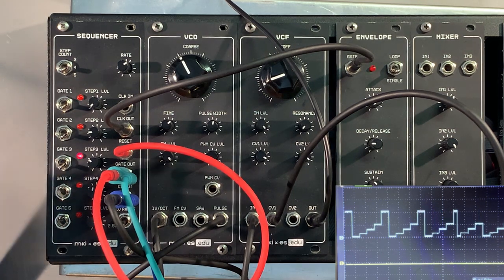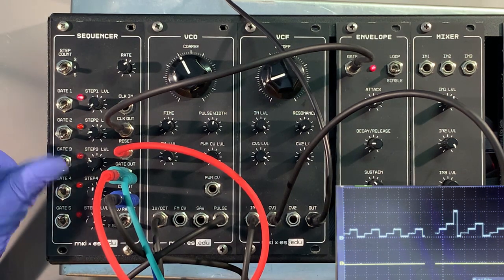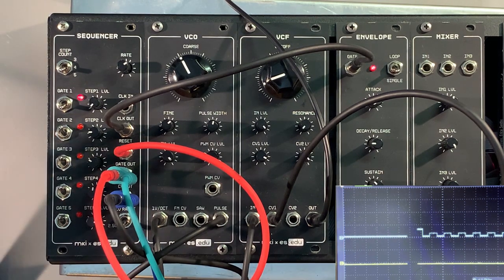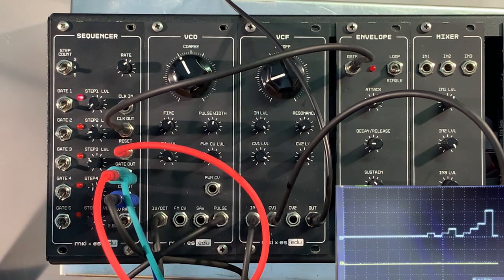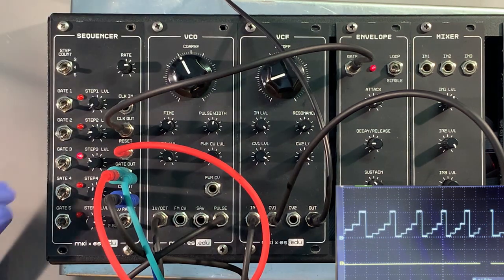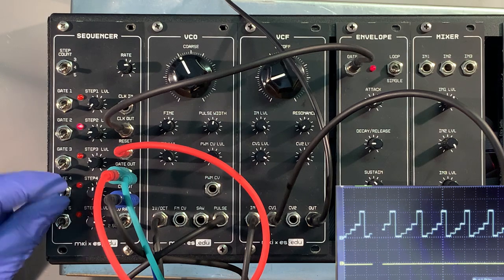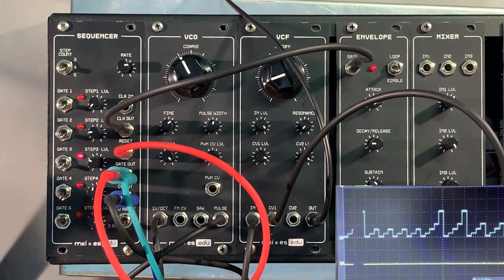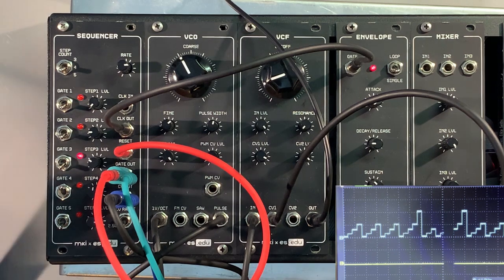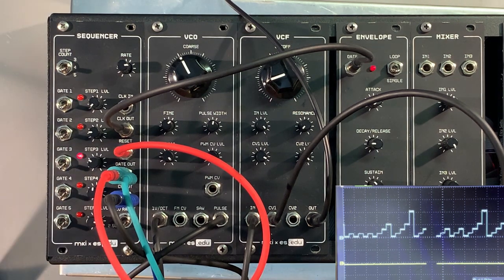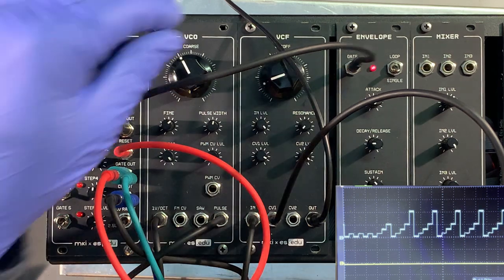So now I've got 4, 3, and I've got a new one, 2, and I've even got 1. 1 is pretty much useless, but this patch is a lot of fun for setting up some kind of performance stuff because you can jump back and forth between 3 and 5, or 2 and 4, and it's a way to just do something a little bit more dynamic, even though it's only a 5-step sequencer.